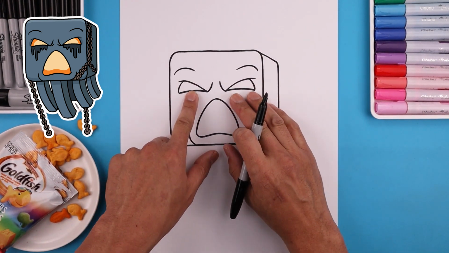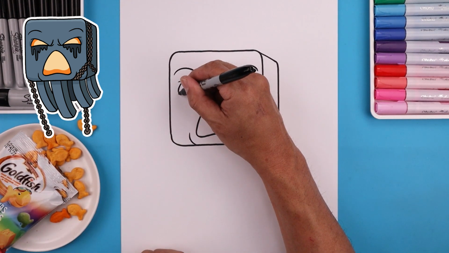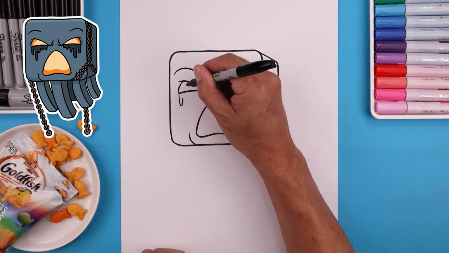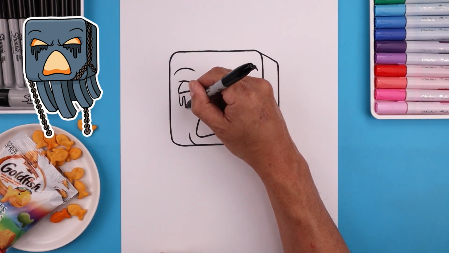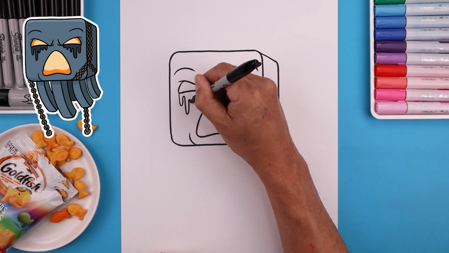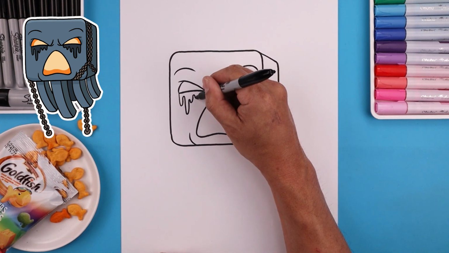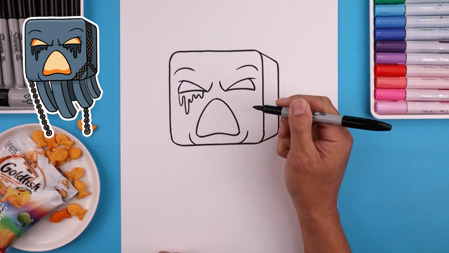Now we're going to add those drips coming down from the eyes. Let's start on the left. From the corner, going down, and bend that up. Now we're going to work our way across towards the inside of the eye. We want to vary the length, coming down lower in the middle. Just add a couple more, and just pull that up towards the top of the eye.